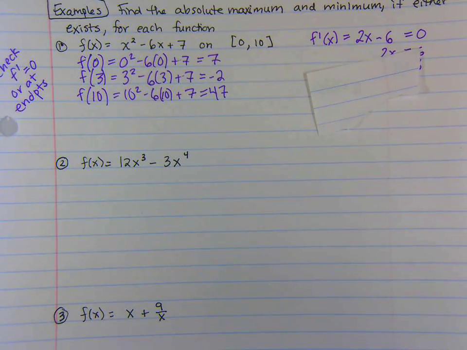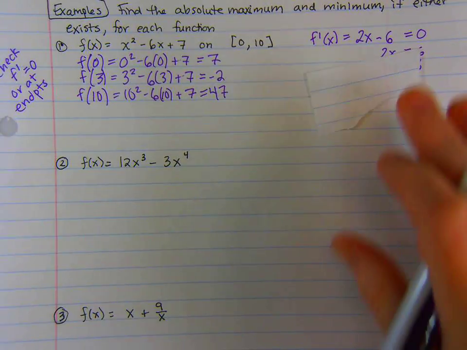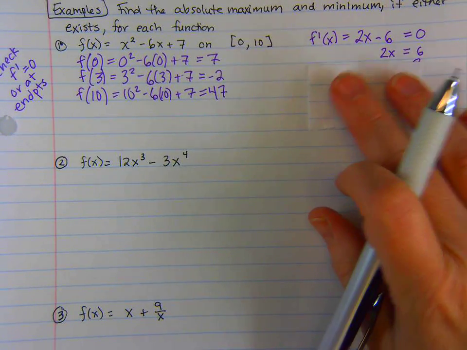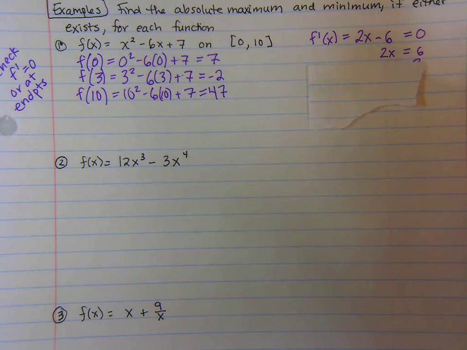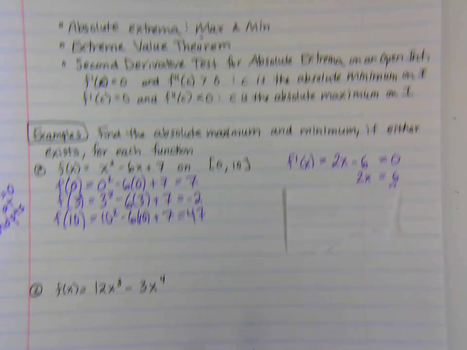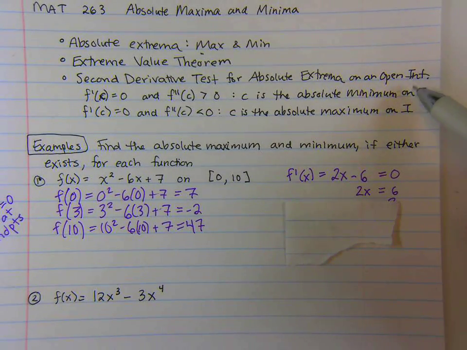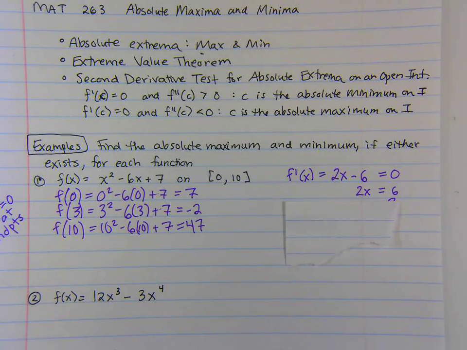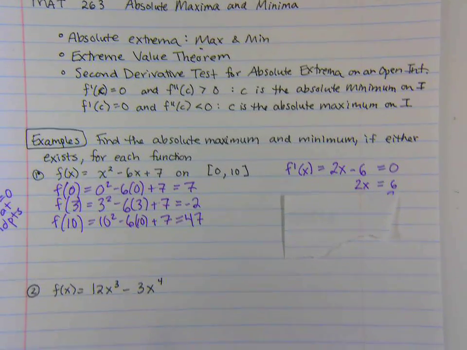So, on this example, we're not on a closed interval. So we need to find where they could happen. We don't have any endpoints of the interval. So if we have them, then they're going to occur where the derivative is 0. And then we check the second derivative. If the second derivative is positive, we have an absolute minimum. If it's negative, then c is an absolute maximum.